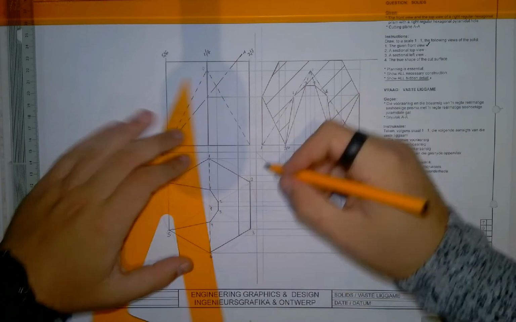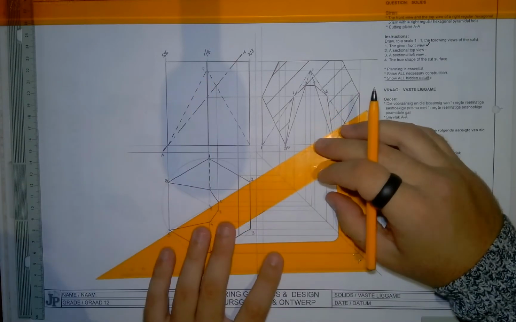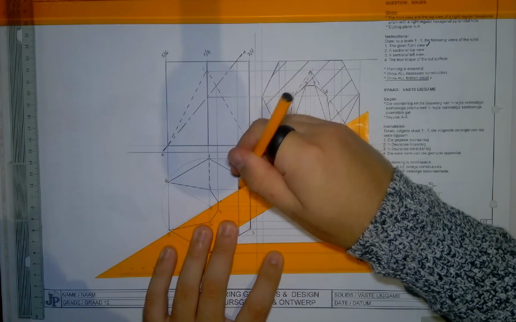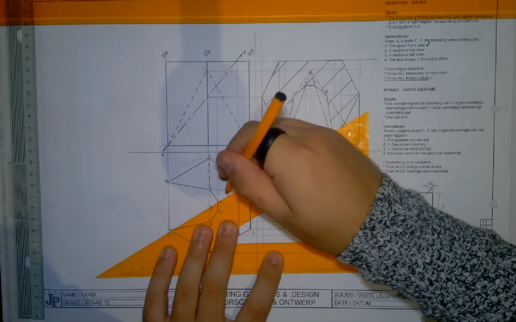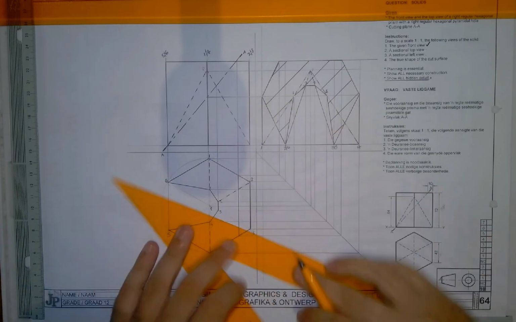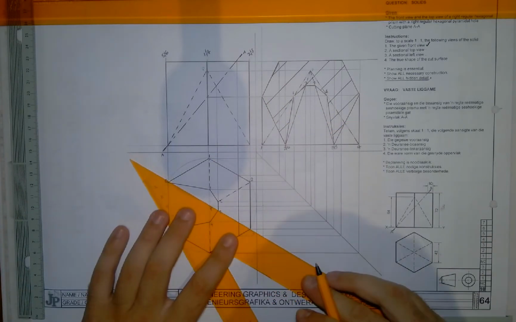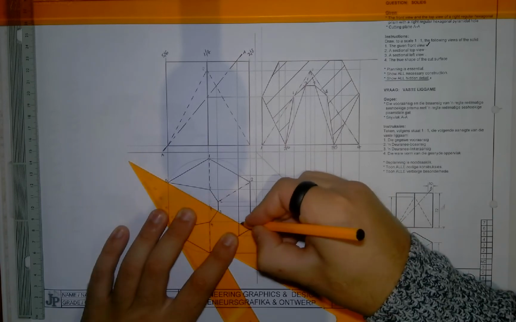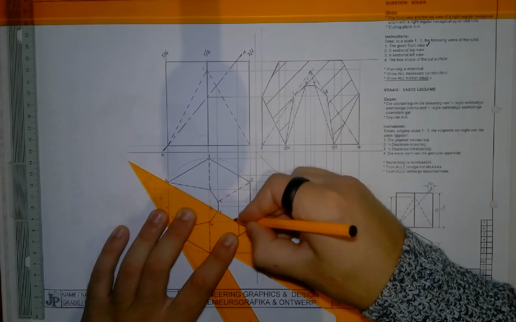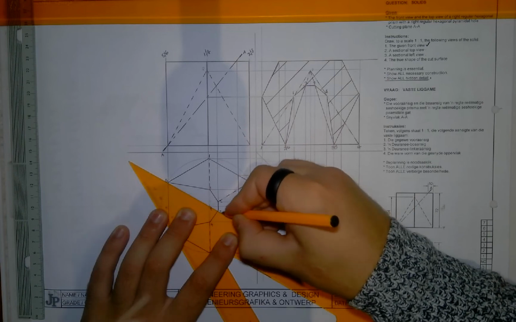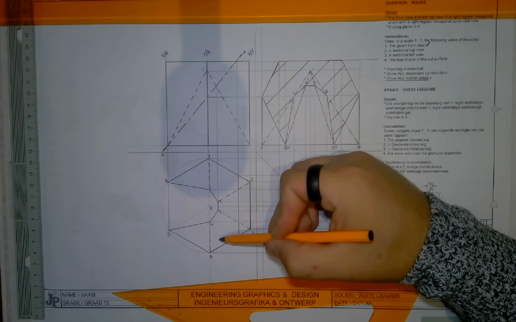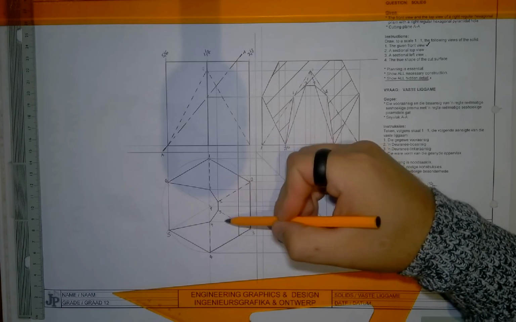Then we have 2 to 2 over here, and 3 to 3 over there. You see how I've got all my hidden detail lines drawn in over there.